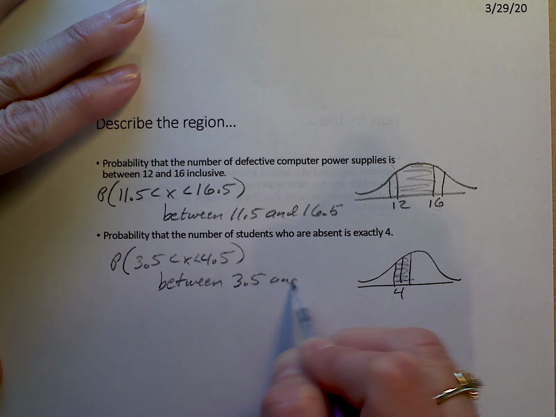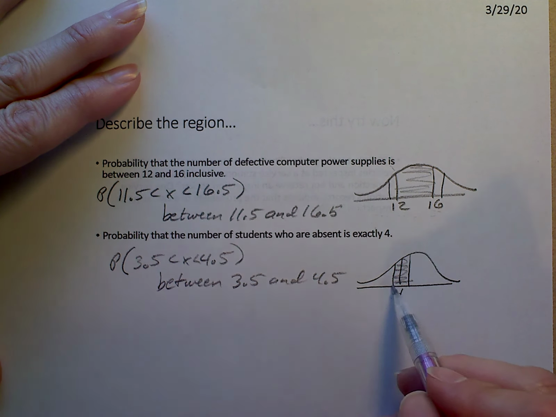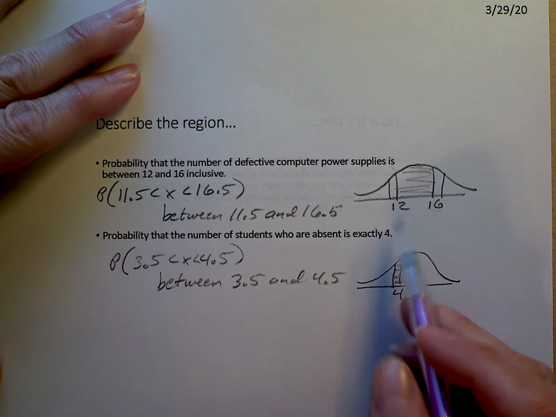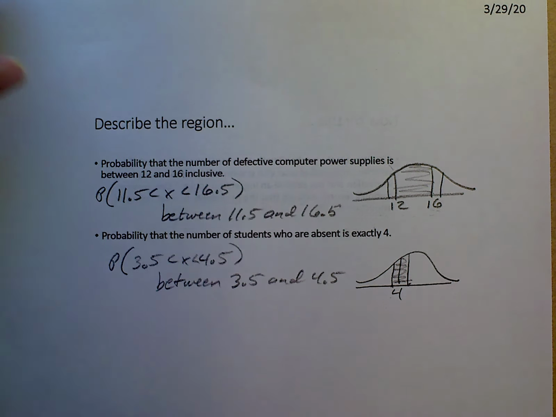Or I could say it in words, between 3.5 and 4.5. Normally we wouldn't talk about 3.5 students and 4.5 students, right? Or 11.5 computer power supplies. No, it doesn't make sense. But we're taking this binomial and turning it into normal. So we are making a window and an area for us to look up.